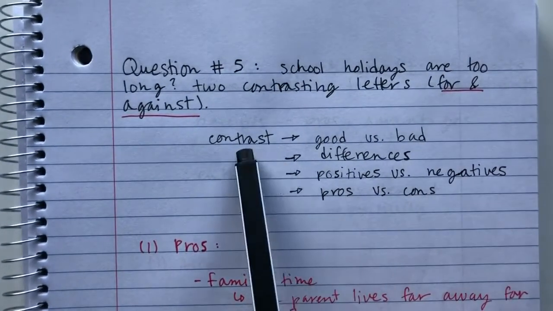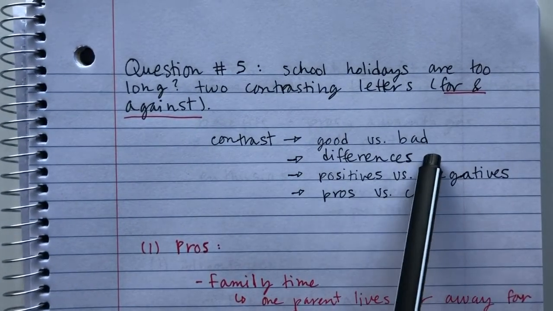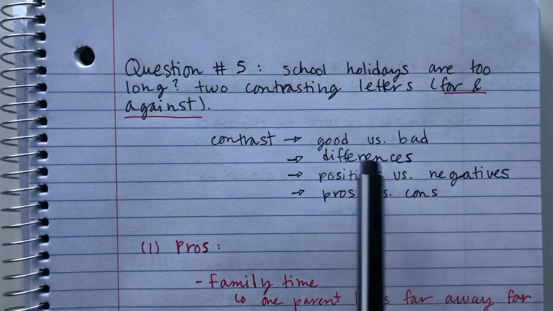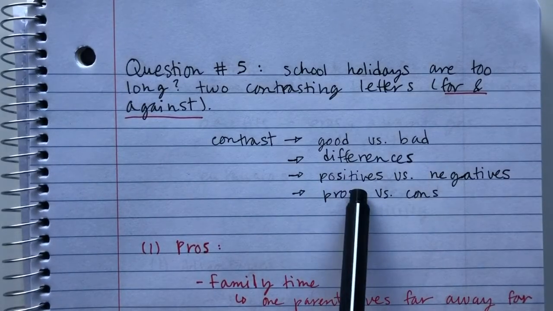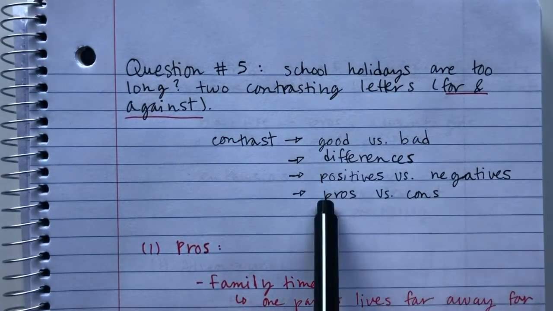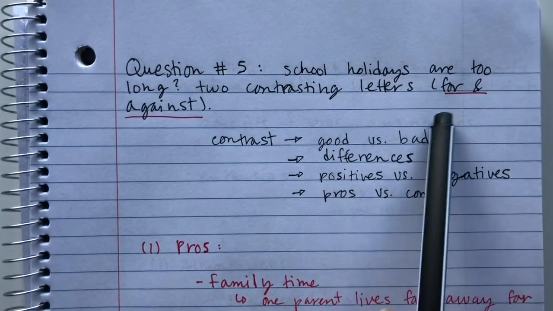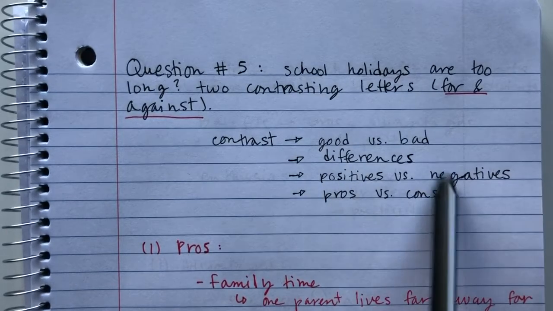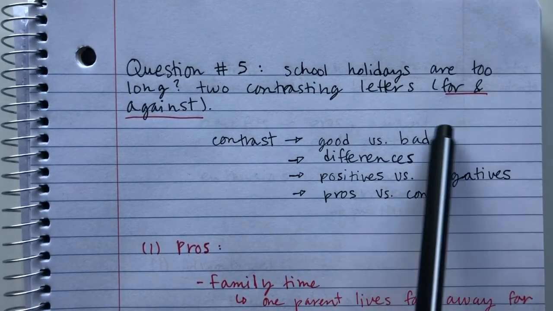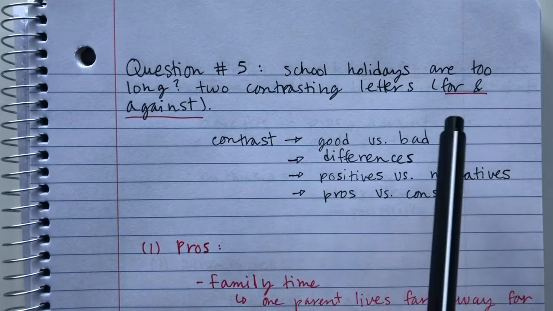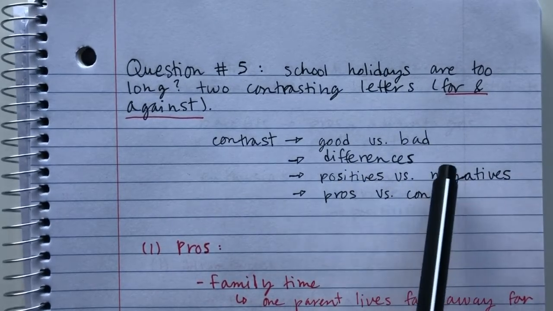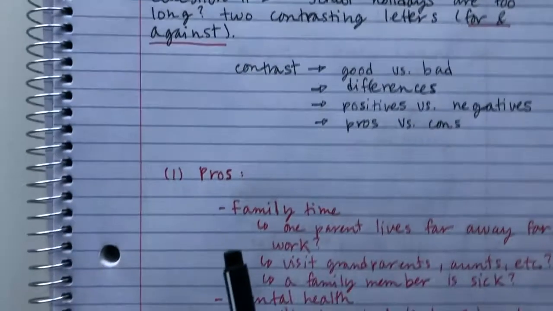So remember, contrasting is good versus bad. Differences, you think of positive versus negatives, pros versus cons. So good and bad. So these are just different pairs that negate each other. So good is different than bad. So just differences. Okay.